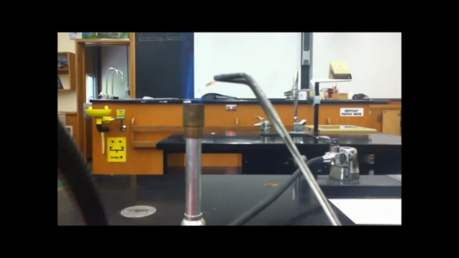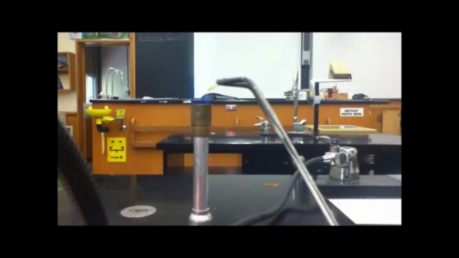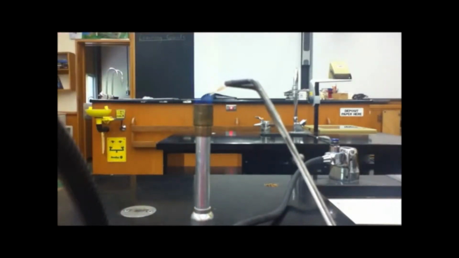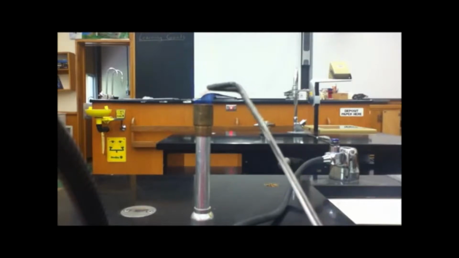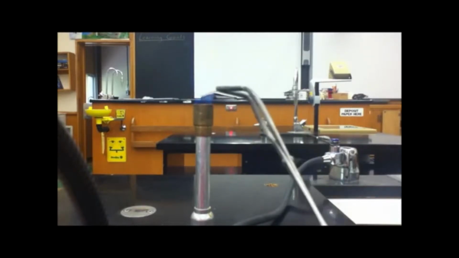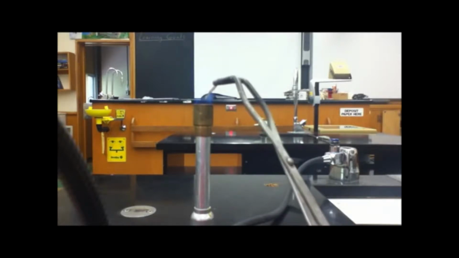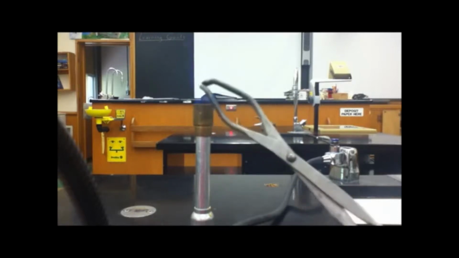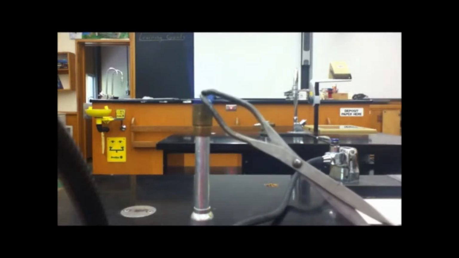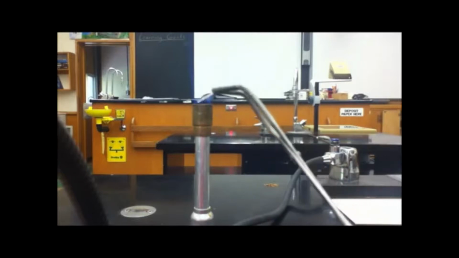We're getting a kind of green flame color being produced right here. Again, the camera's not really picking that up quite well. By heating it up, we're going to encourage a reaction between the copper metal and the oxygen that's in the air, and hopefully we're going to see some sort of change. Okay, so we'll leave it there for a little bit.